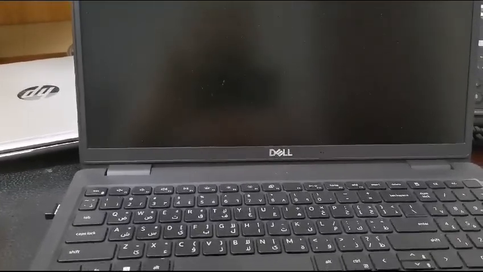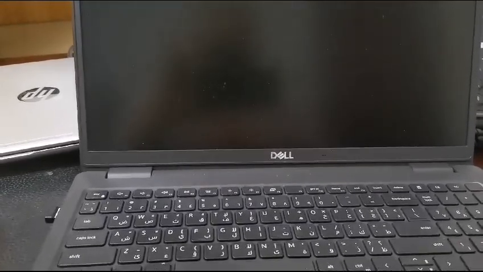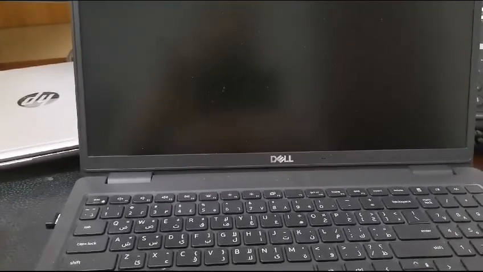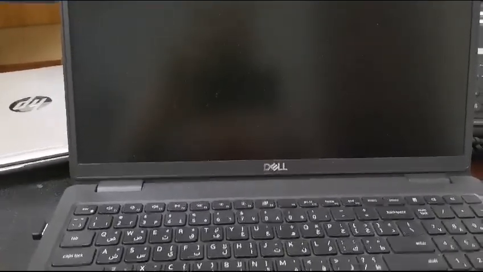So this installation will cover all the Dell Latitude models like 3320, 3321, 3420, 3421, 3520, and 3521. So this is very simple, very easy. Lenovo and HP laptops, their Windows installation process was a little bit difficult. It was not difficult, you can say, but the procedure has changed.